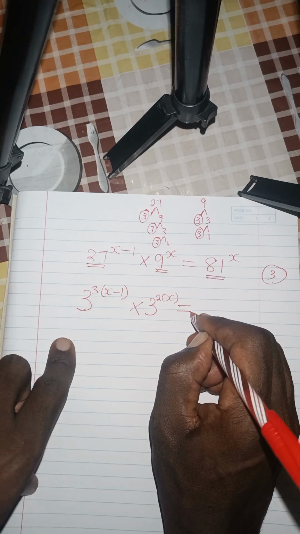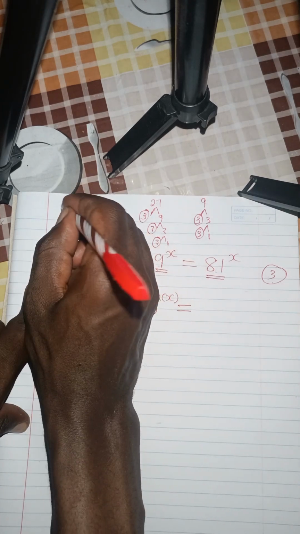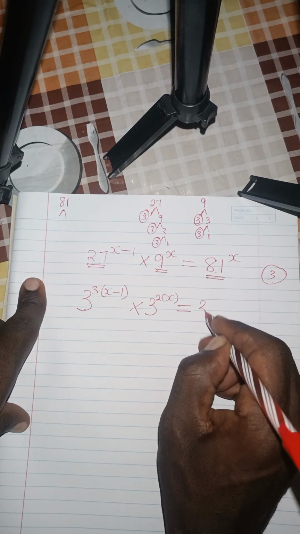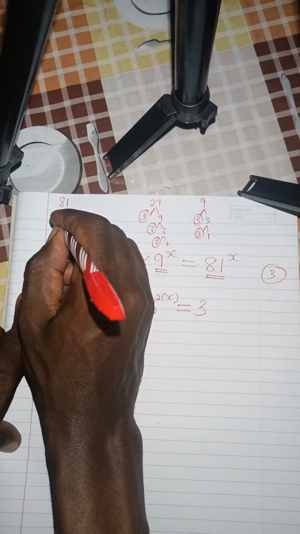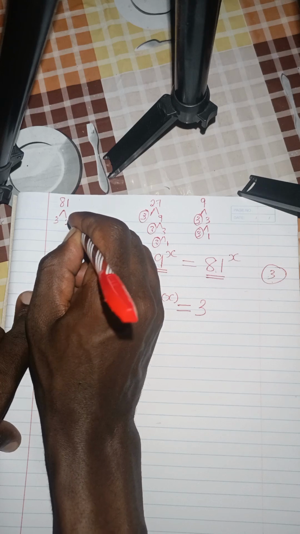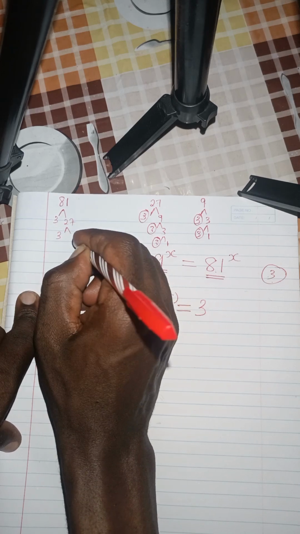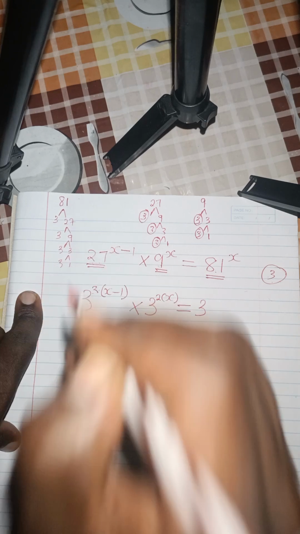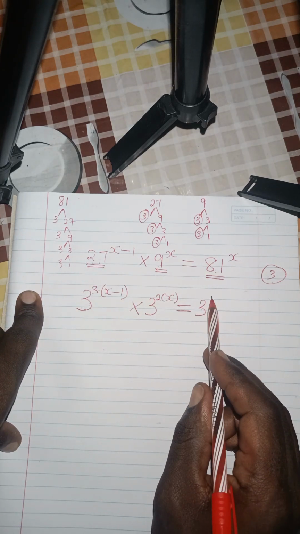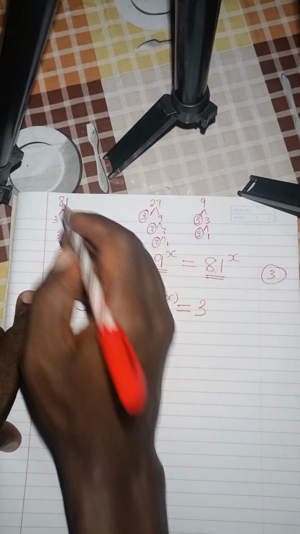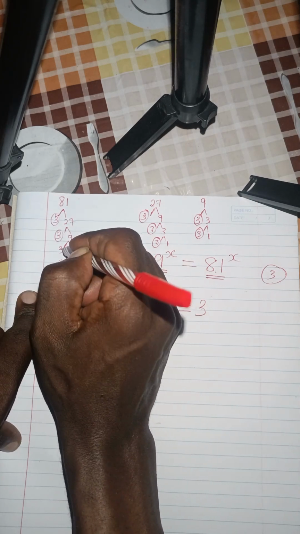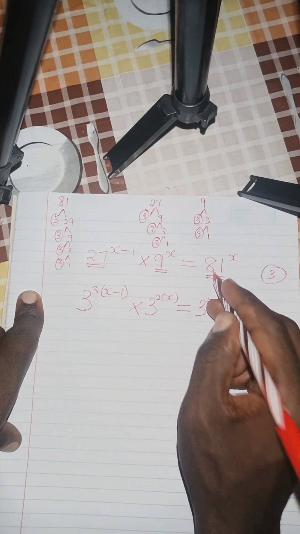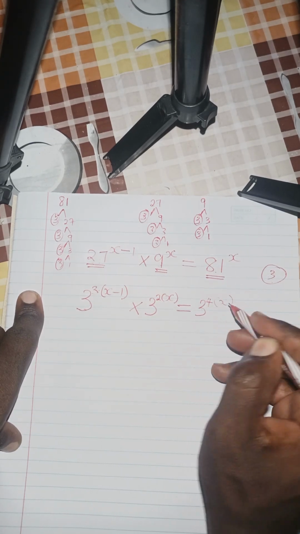That should be equal to 81. We want to see 81 is 3 raised to what? 3 here is 27, 3 here is 9, 3 here is 3, 3 here is 1. So 3 raised to something should give us 81: that is 1, 2, 3, 4. So 3 raised to 4 is equivalent to 81, and our power is x.